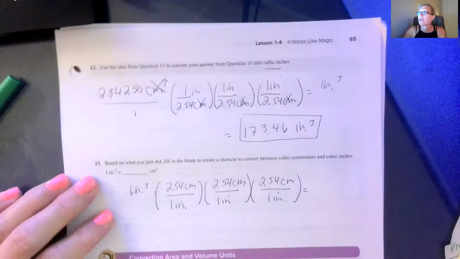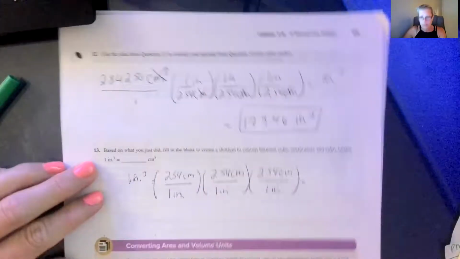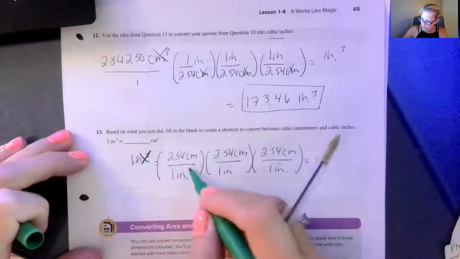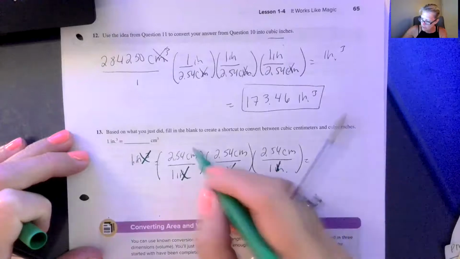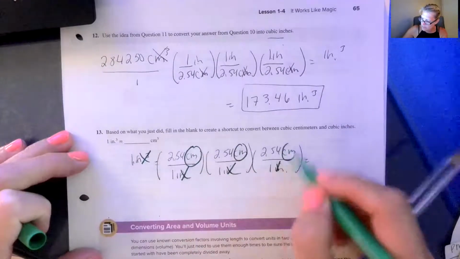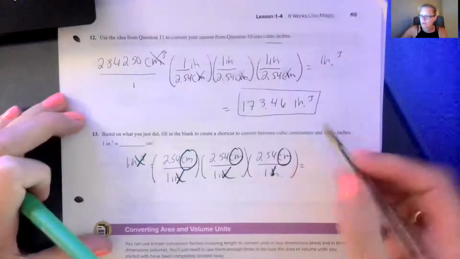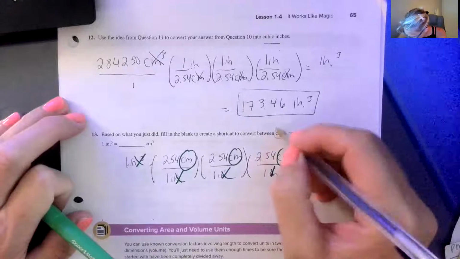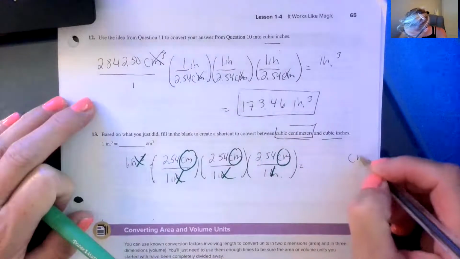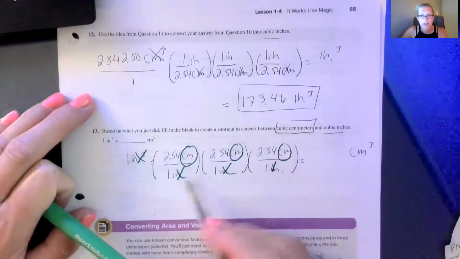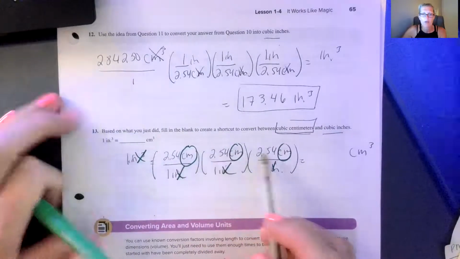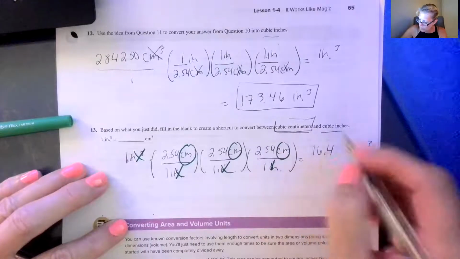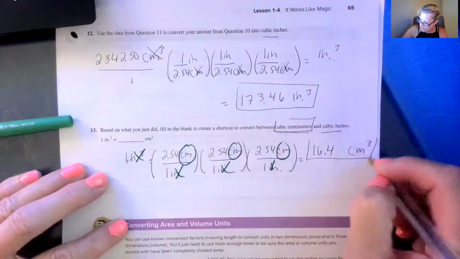And when we do that, our inches cancel, our inches cubed, so we get inches, inches, inches cancel. And then we have cm, cm, cm. So that gives us the cubic between cubic centimeters. So we get centimeters cubed. And then it's just 2.54 times 2.54 times 2.54. And that gives us 16.4 cubic centimeters.